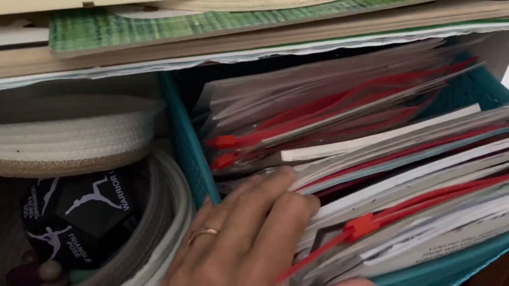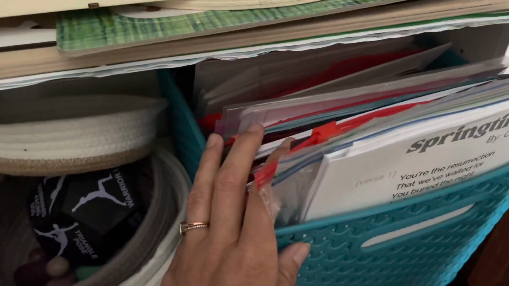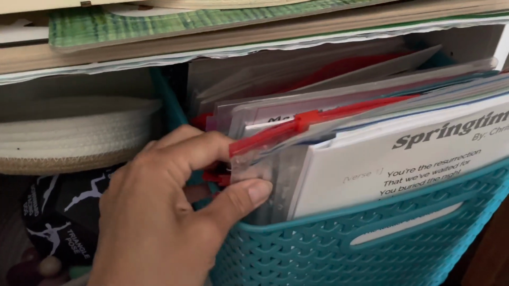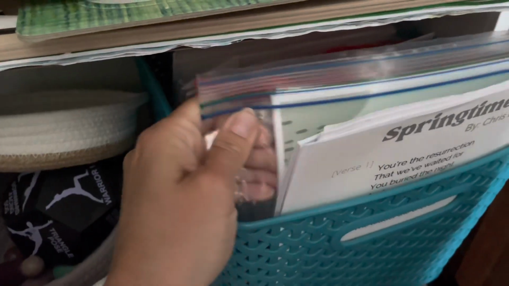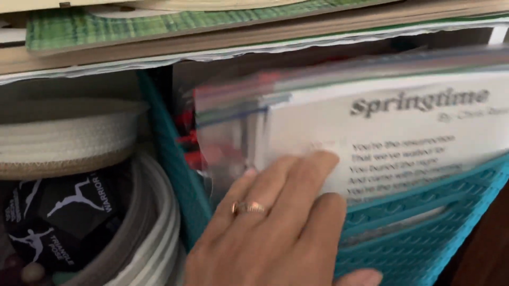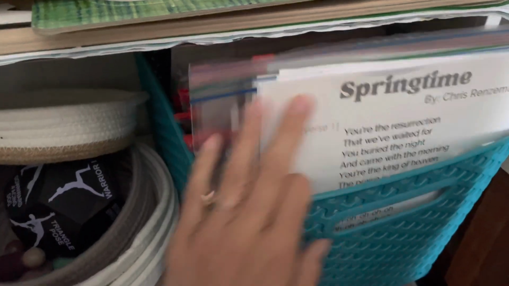And I do rotate out some of these. Like, after we use the ocean one, it will not stay in here all year. I'll put it in a bin in the basement until we're getting back towards the season. But I just pulled it recently and kept it in here for when we were ready.